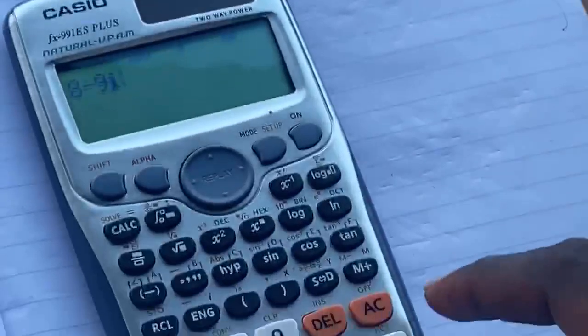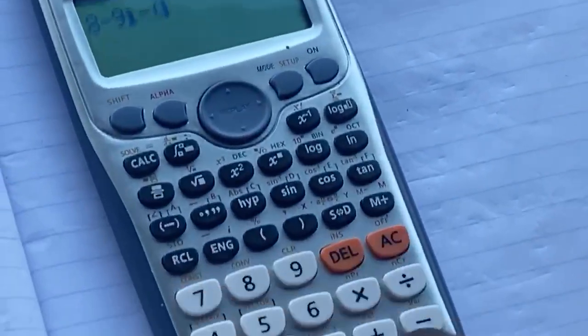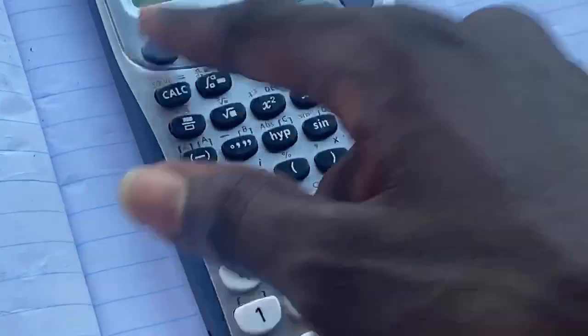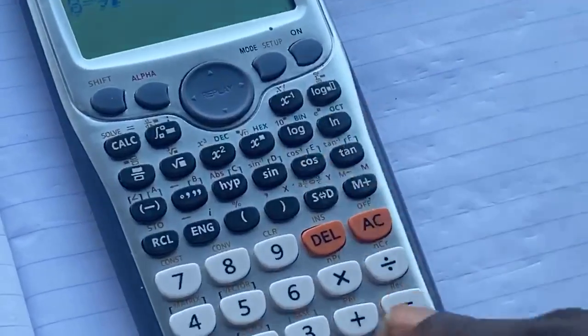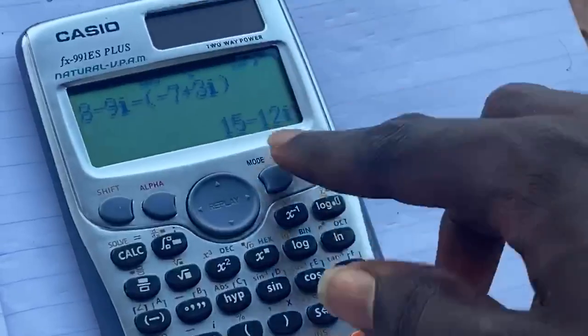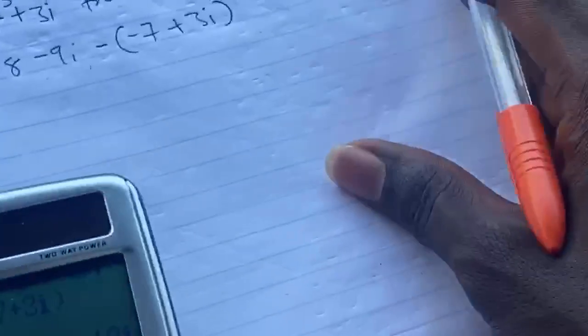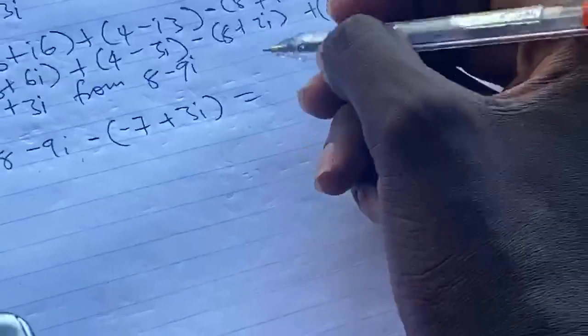then i, minus bracket open minus 7 again plus 3i, then close your bracket. So click your equal to sign, and your answer will be 15 minus 12i. So this is how you write it, and then you get your answer.